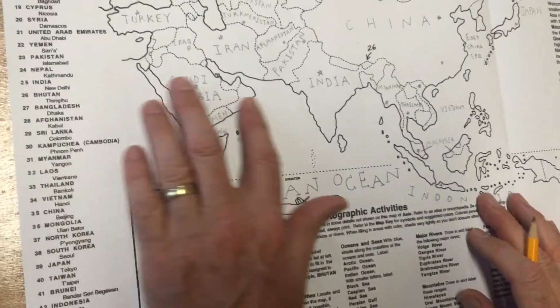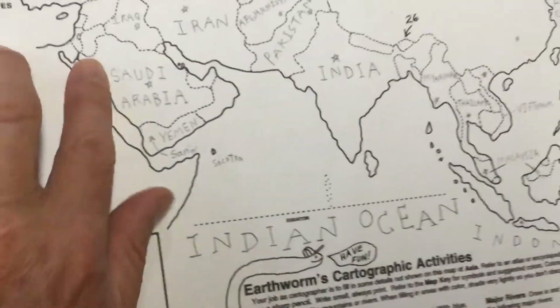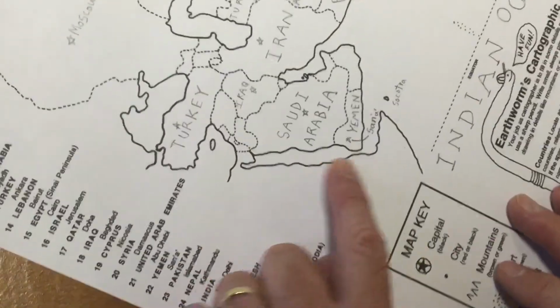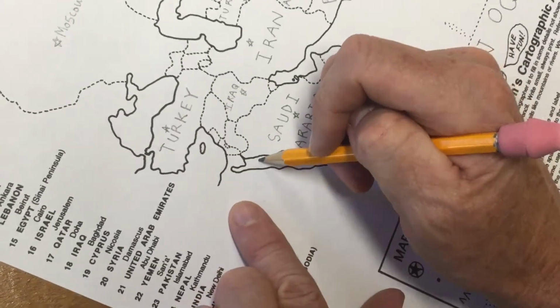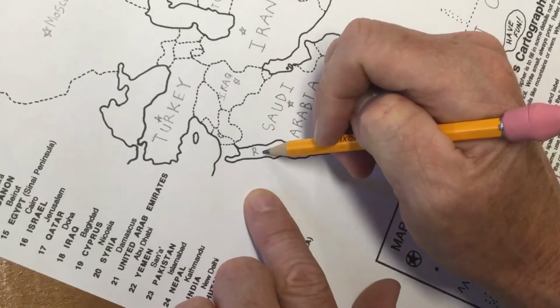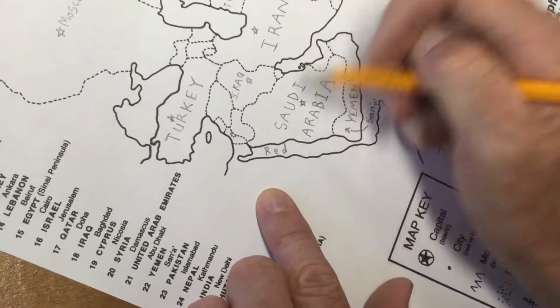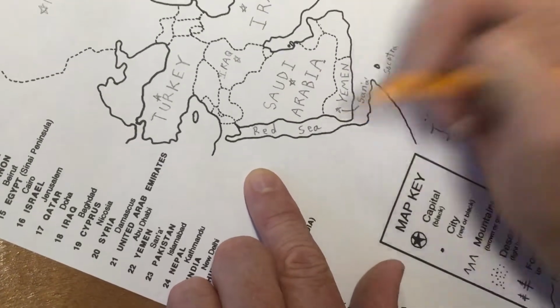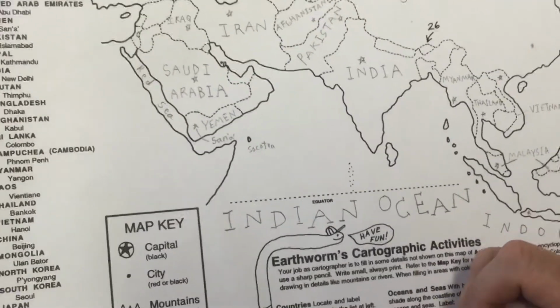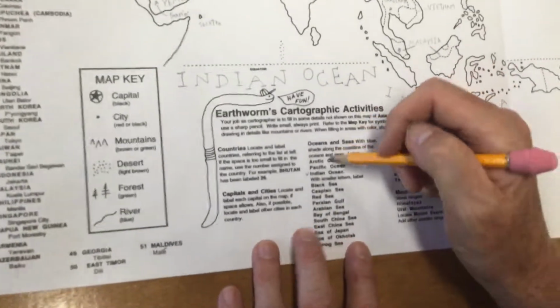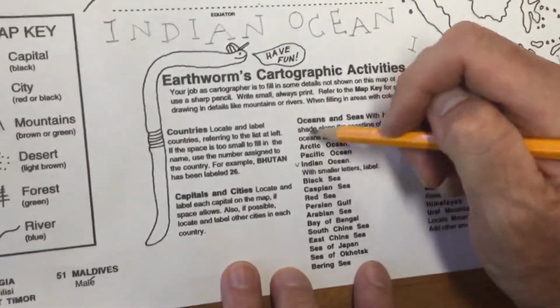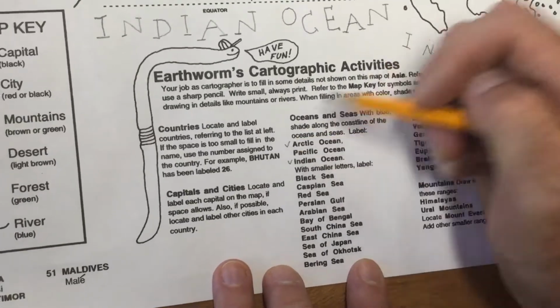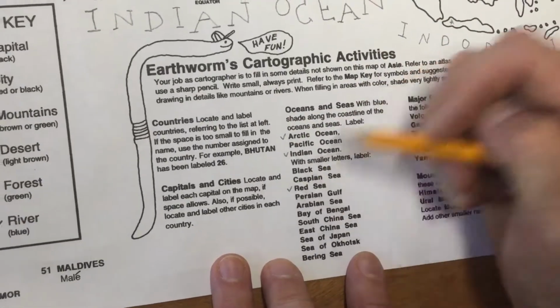Okay, so now we're going to look at some of the smaller bodies of water within the Indian Ocean. And you can turn your paper a little bit. We're going to label the Red Sea. You're obviously going to have to write a little smaller to fit this. Okay, I might actually make a little check mark. I'm not going to cross it off, I'm just going to put a little check mark. We've done the Arctic Ocean, okay, the Red Sea.